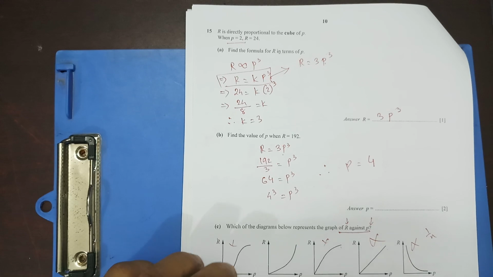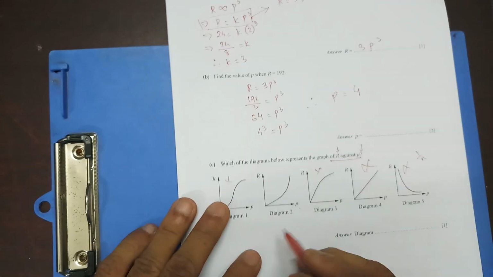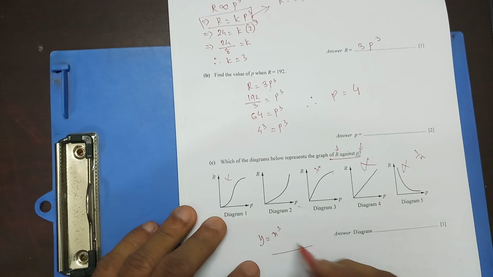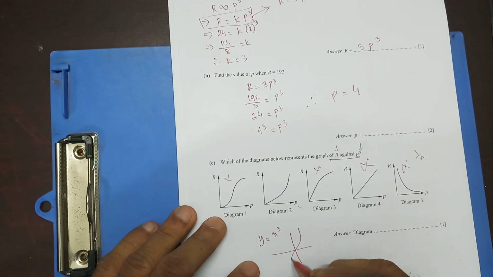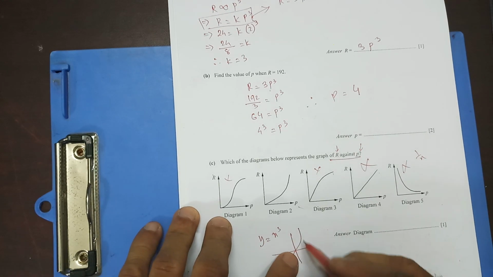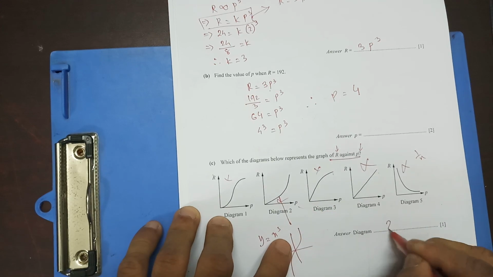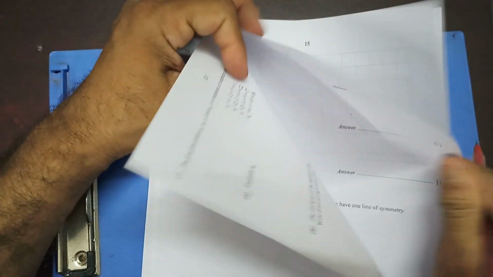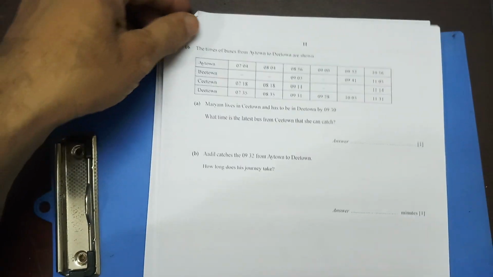And this is one diagram. Because y equals x cubed, that graph is something like this. It's just part of that. It does look exactly like that, so diagram 2 is that. And let me see how many I have. Okay, I'll do one more.